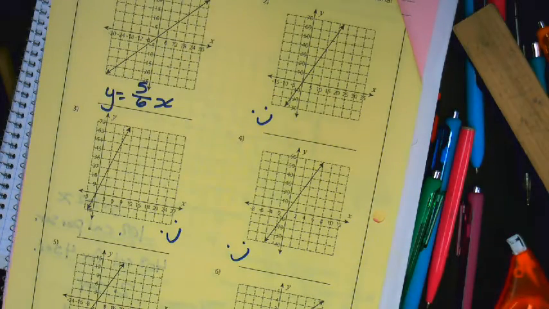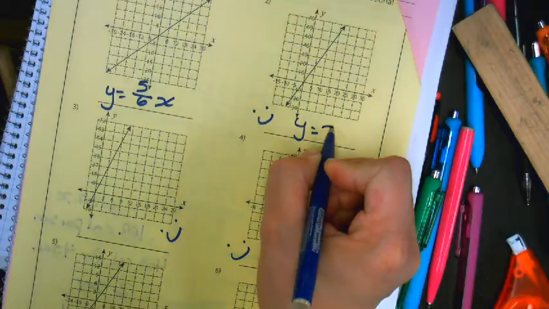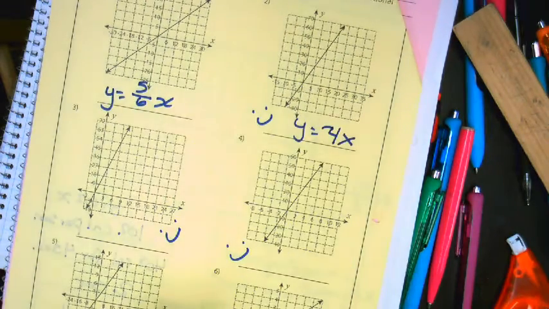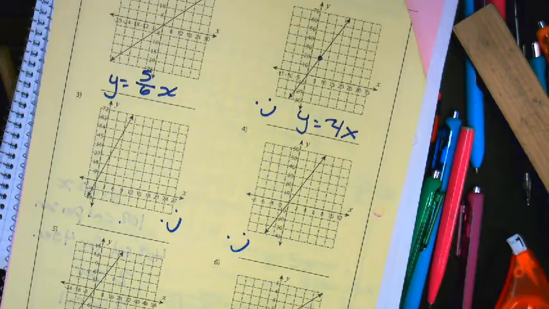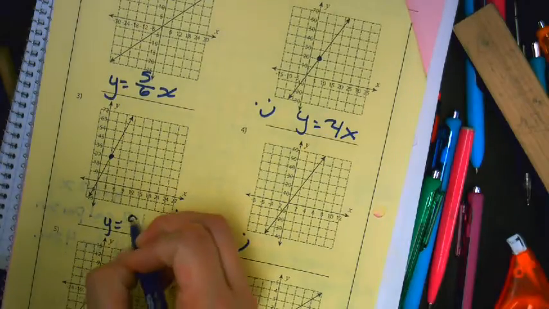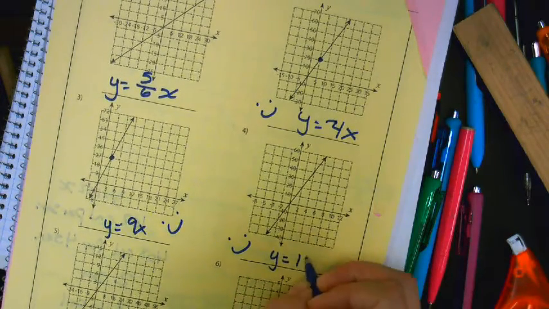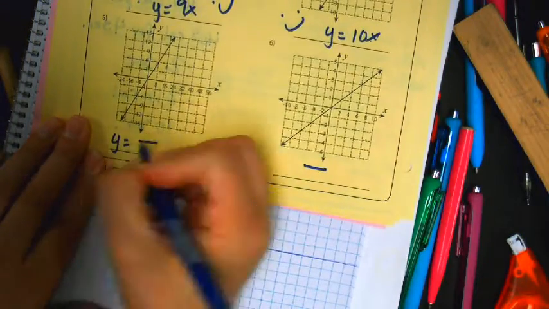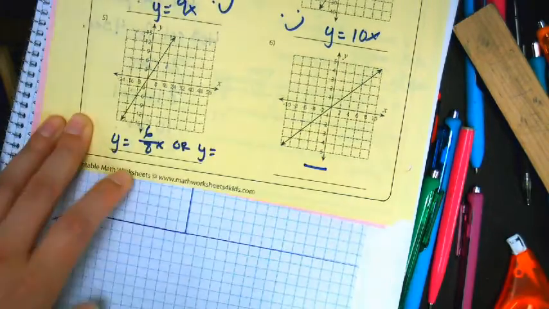Second equation: 4x, because it's 5 and 20. You divide that, you get 4. Okay, number 3. What'd you guys get? y equals 9x. Good. Number 4, y equals 10x. Very good. Number 5, 6 over 8x, or y equals what?